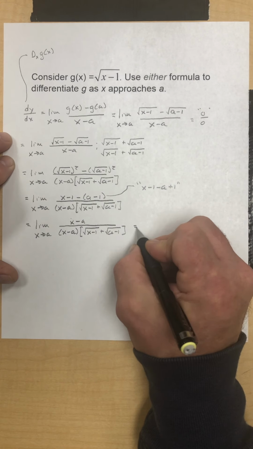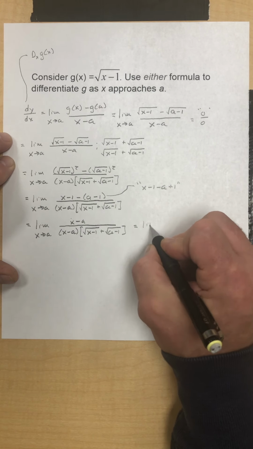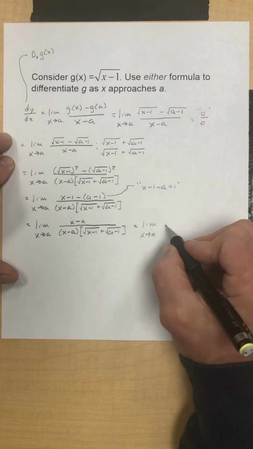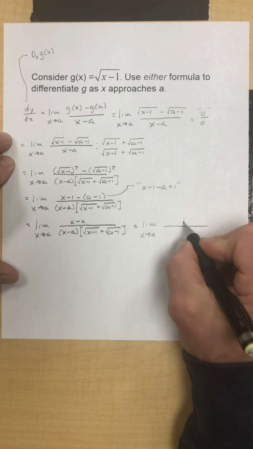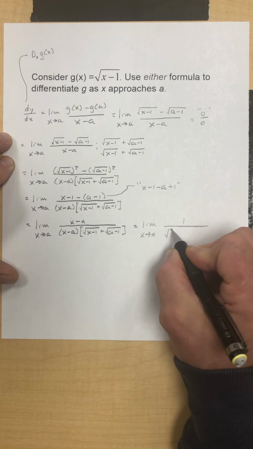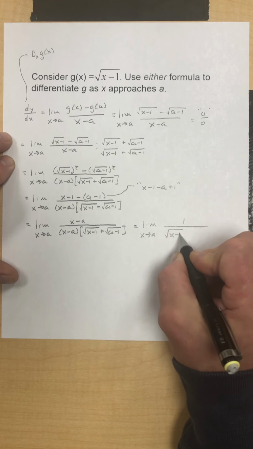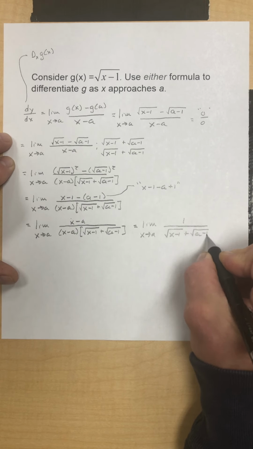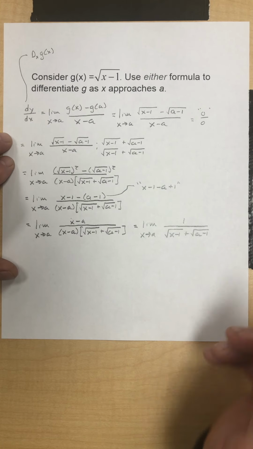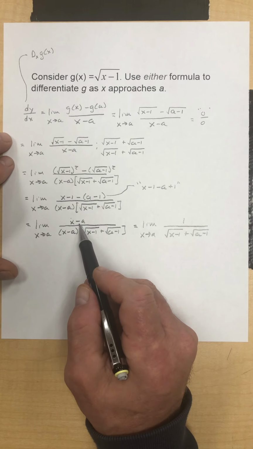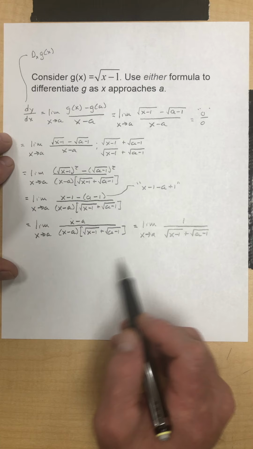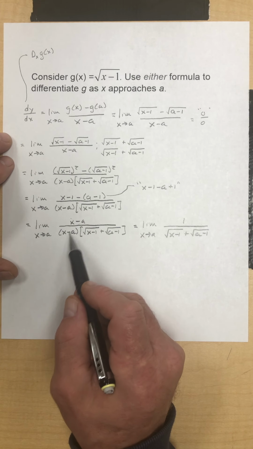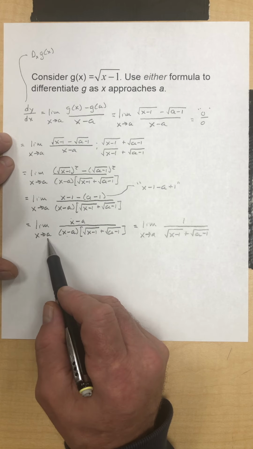So we cancel things off, and I'm just left with 1 over the square root of x minus 1 plus the square root of a minus 1. Now I've got these binomial factors of x minus a to cancel off, and obviously that's what creates a 0 as x approaches a.